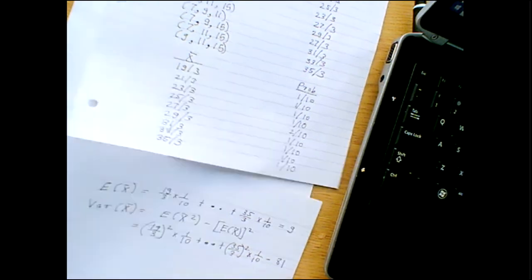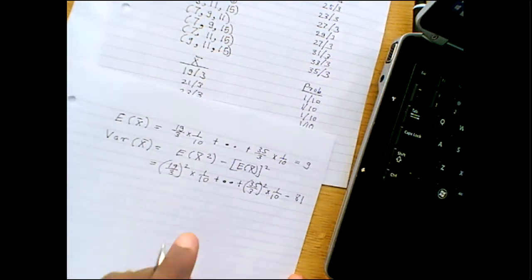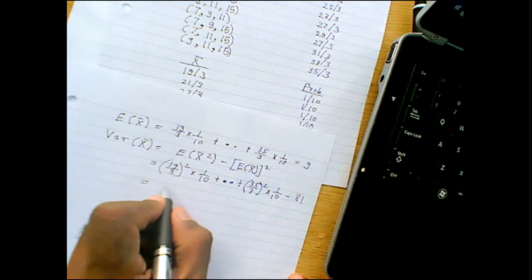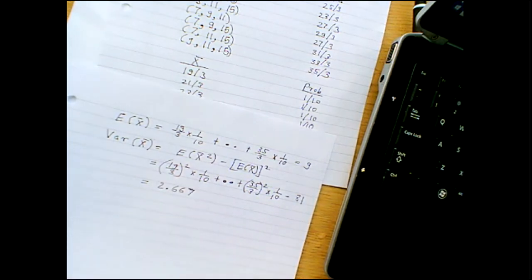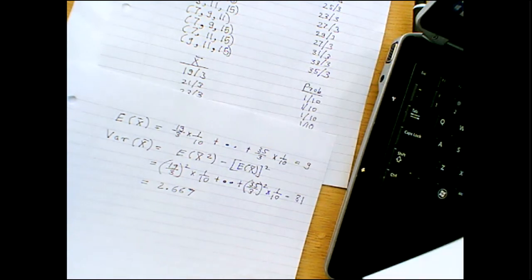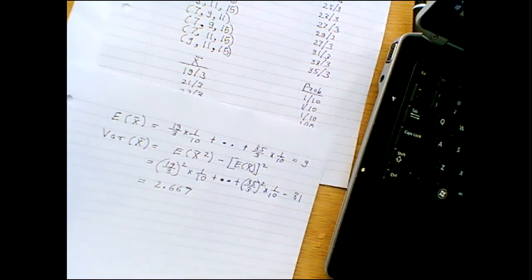Now if you simplify this, this will be 2.667. So that's the variance of X bar. All right, so that completes part 2 of question 5.